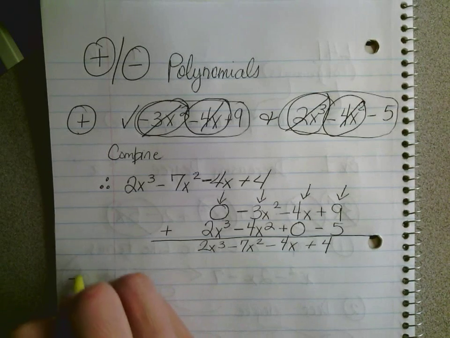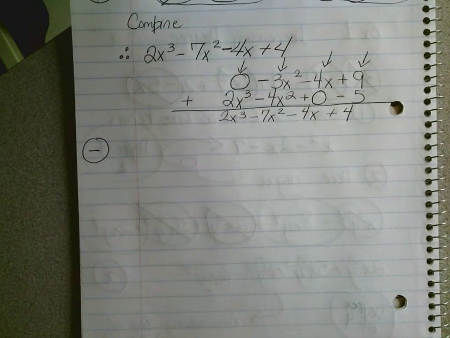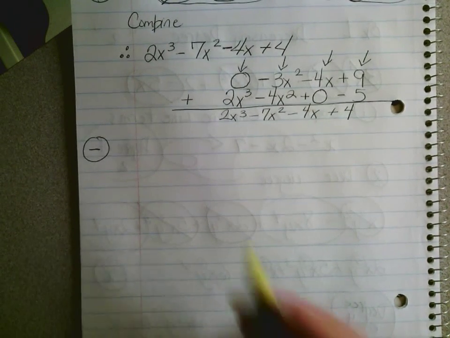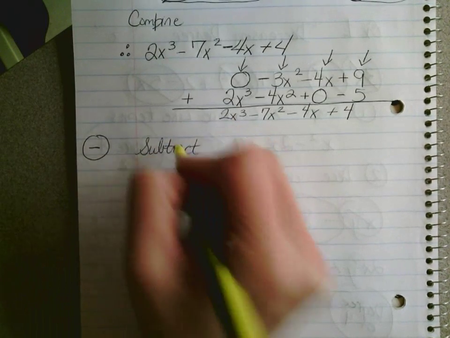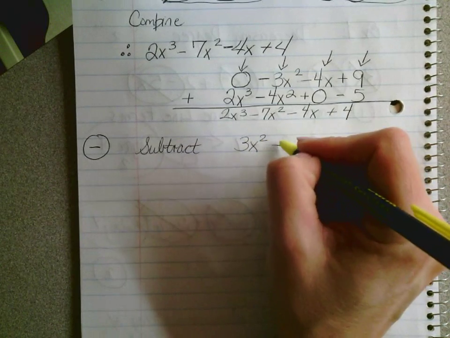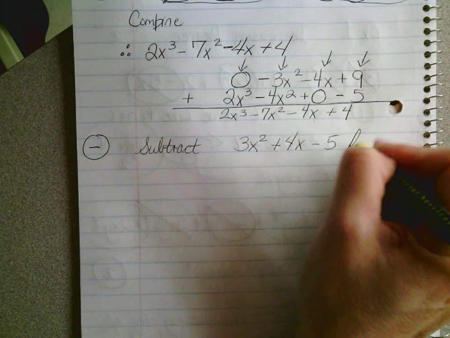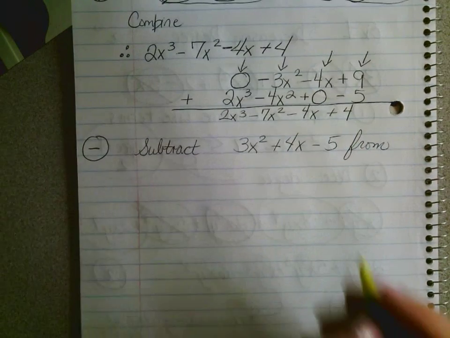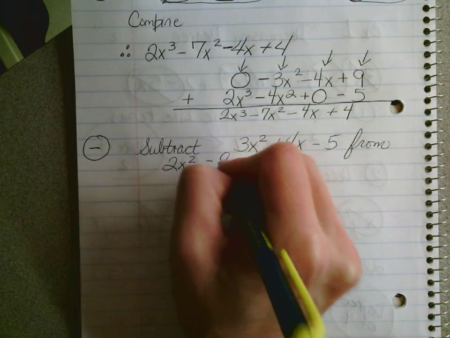Subtracting. It's the easiest thing to screw up. I'm going to write this out so that you can see. Subtract this from this. This is how it's written in my sample.